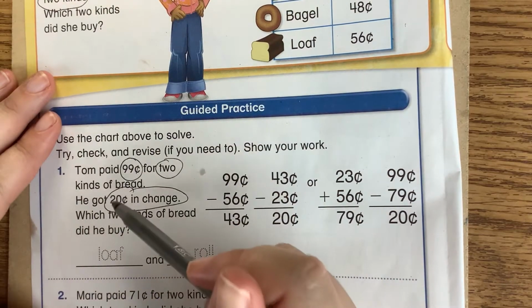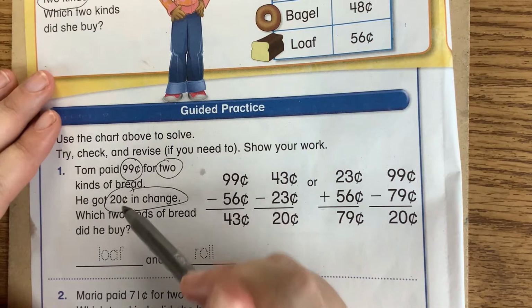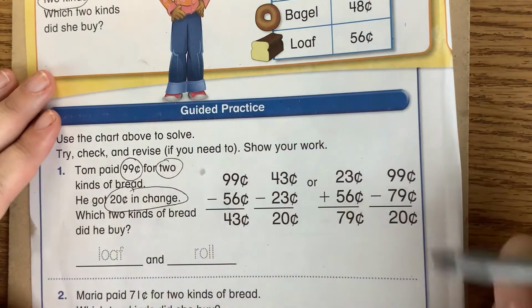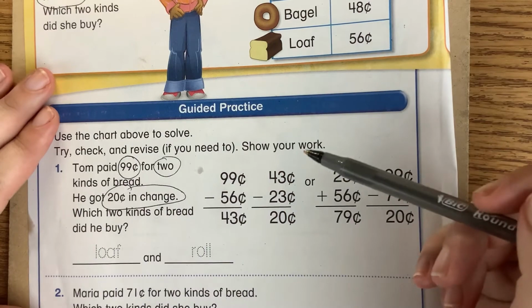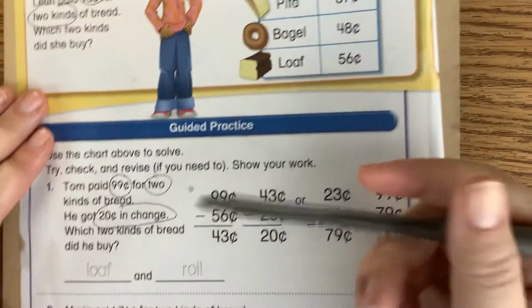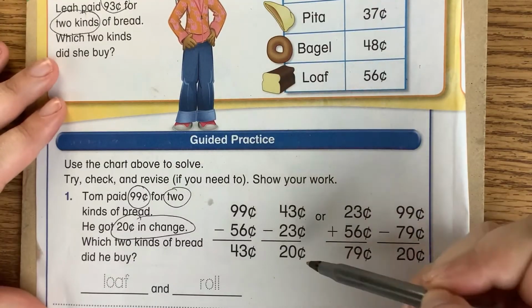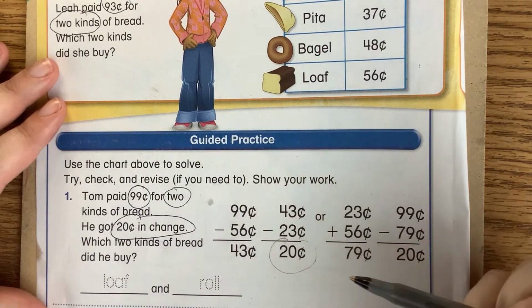So he didn't actually pay 99 cents. He actually got 20 cents back. So what I would do, honestly, I think this is kind of complicated the way that they did it. And here's why. It's really lucky that they guessed it right and they just subtracted the money and saw that they got 20 cents left.